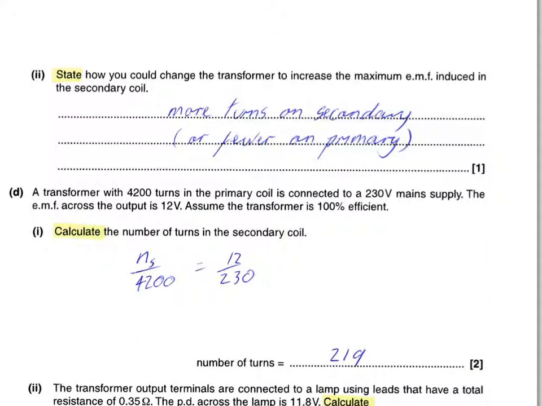It asks you to simply state how you could change the transformer to increase the maximum EMF induced in the secondary. The most obvious thing to do is to simply think in terms of having more turns in the secondary, because that will increase my rate of change of flux linkage for the same rate of change of flux. You can also do it by having fewer turns on the primary. And then we get into some numerical examples.